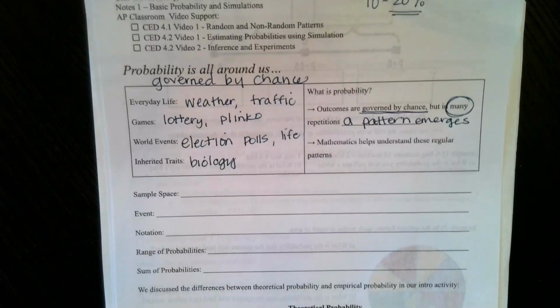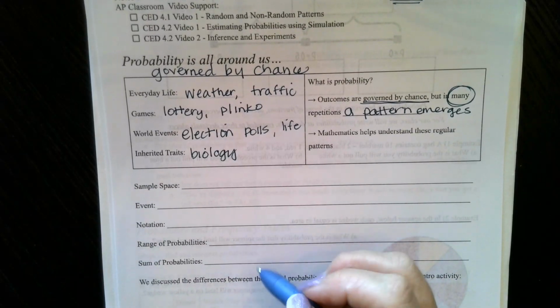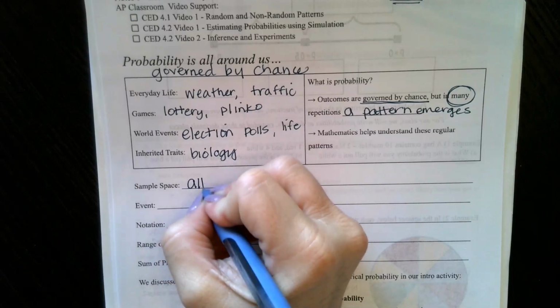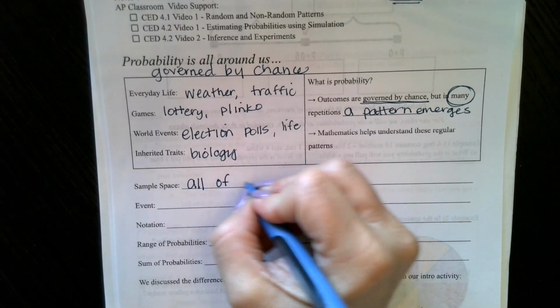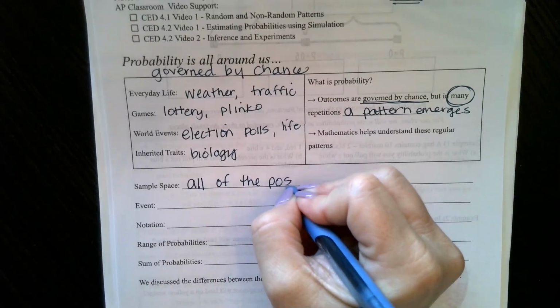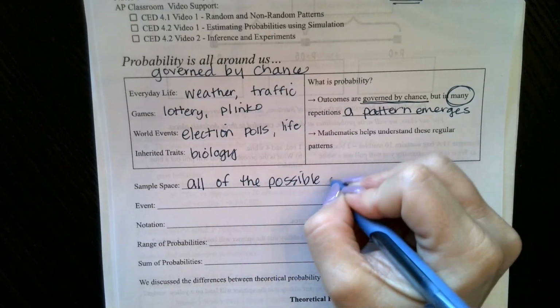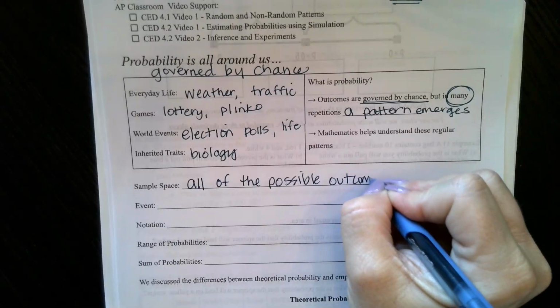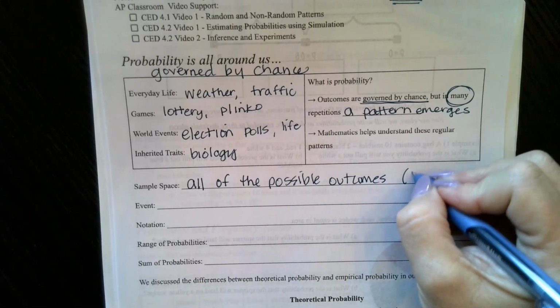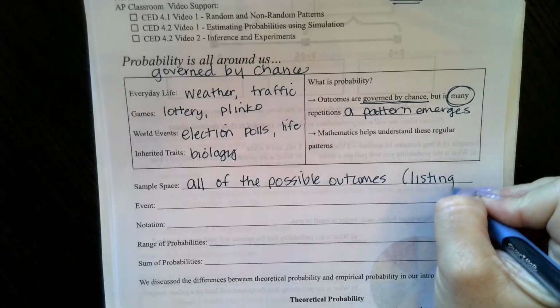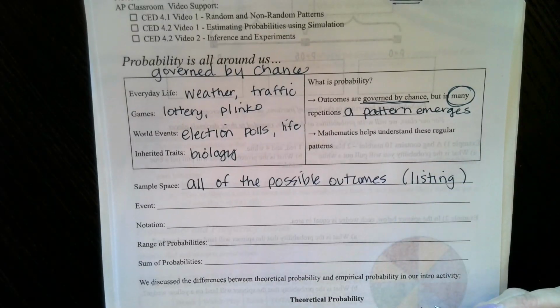A little bit of vocabulary here. Our sample space is all of the possible outcomes. We don't really want to do this, but a lot of times we can list all of those outcomes to see what that looks like.